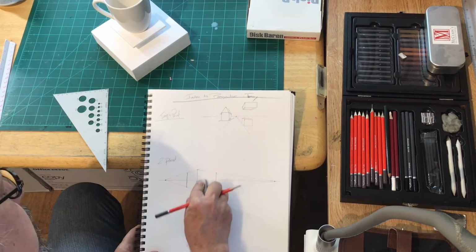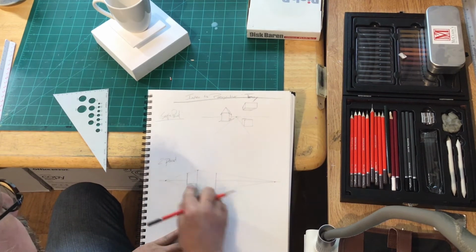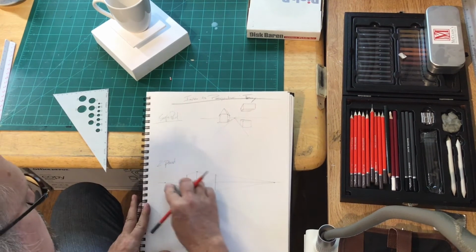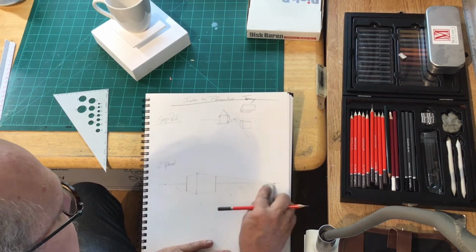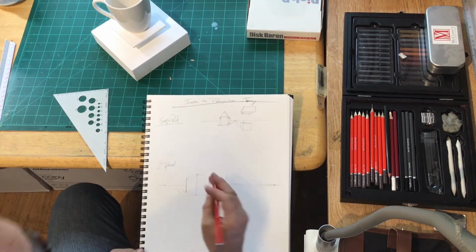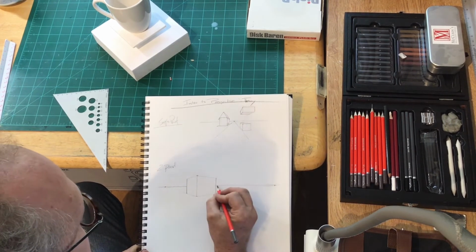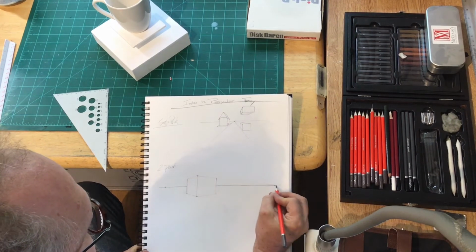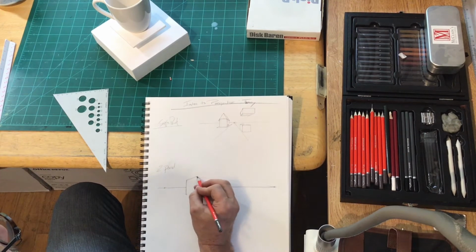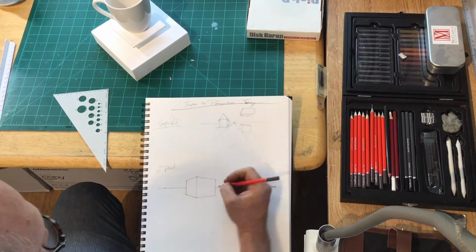Now to complete the illusion, I will erase these diagonal guidelines and the horizon line that went through that box. And now I have established a very simple box in 2 point perspective, sitting out on the plains.